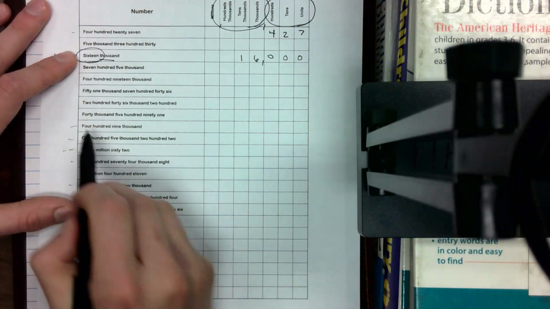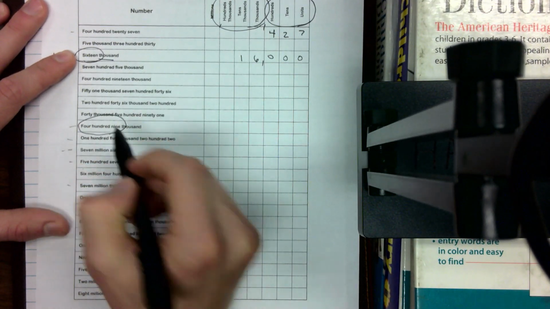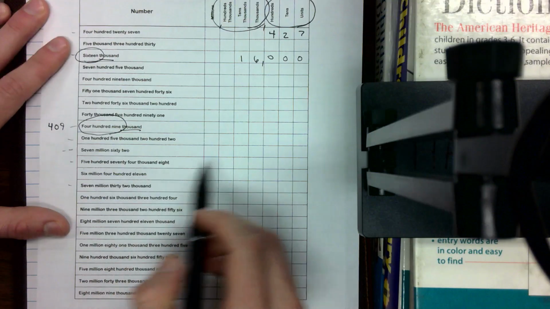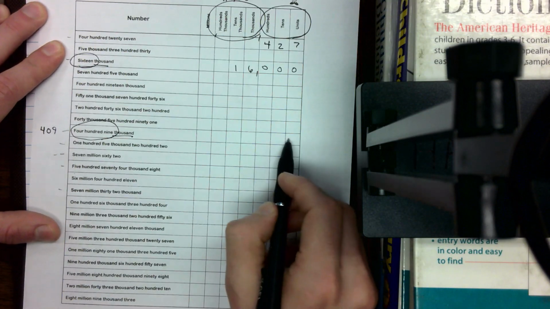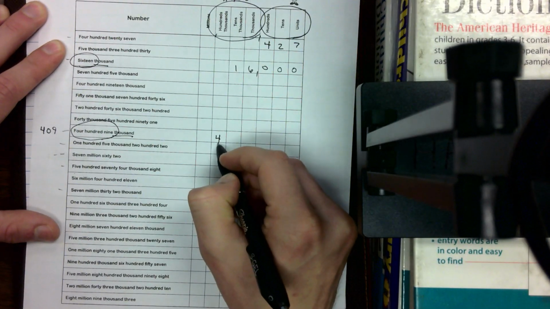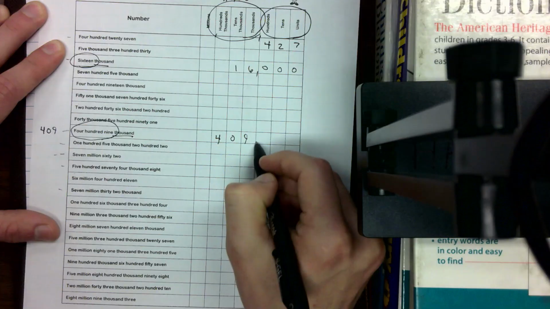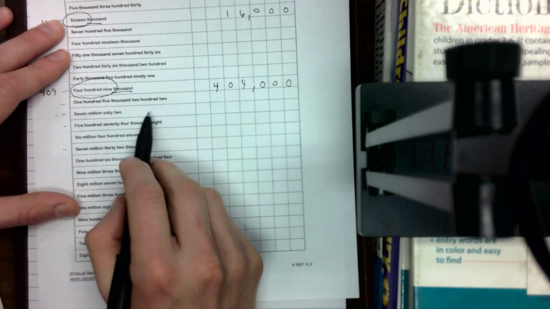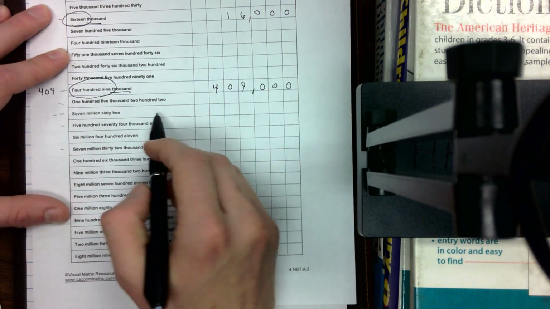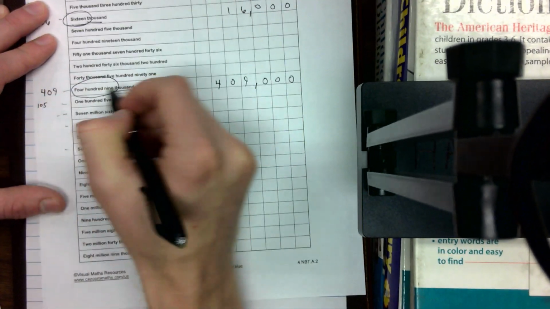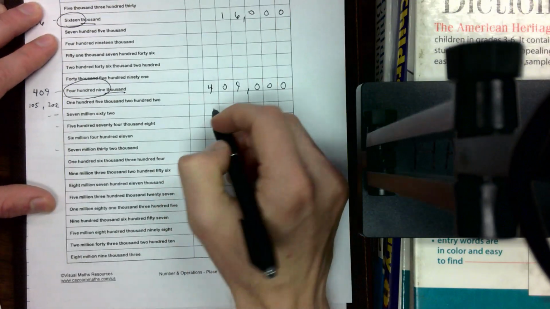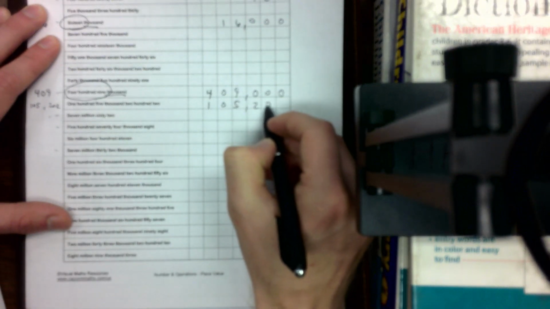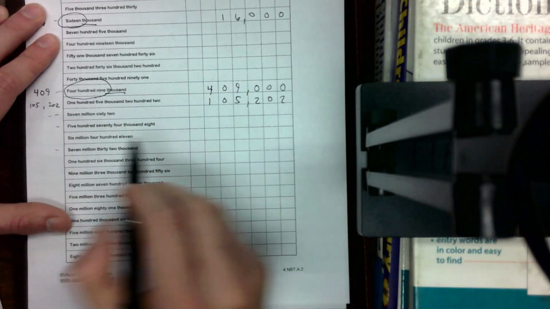A couple more examples. 409,000. Look for the 409. We would write that as 409 if it was just 409, but then it's thousands, so we put it in the thousands place. 409, not over here, but here, starting in the hundred thousands place. 409, comma, fill in the rest with zeros. 105,202. Okay, we're skipping some things, but still the same thing. 105, 202. Okay, that's literally it. 105 in the thousands place. And then 202, just like you would write it regularly.